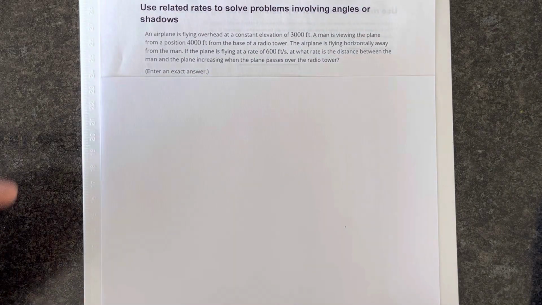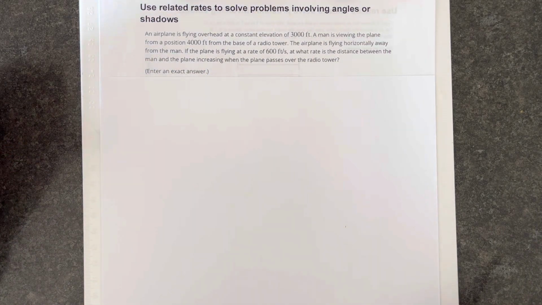In this video, we're going to use related rates to solve problems involving angles or shadows. And they tell us that an airplane is flying overhead at a constant elevation of 3,000 feet. A man is viewing the plane from a position 4,000 feet from the base of a radio tower. The airplane is flying horizontally away from the man.